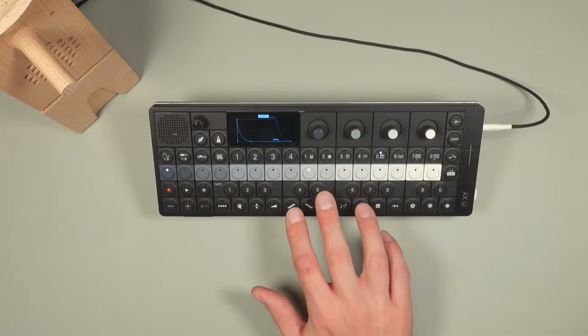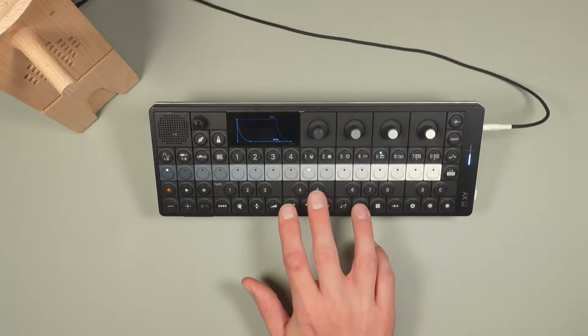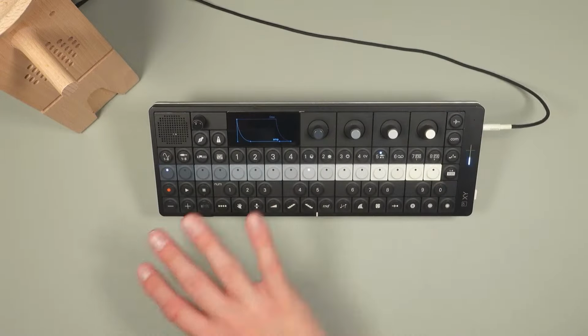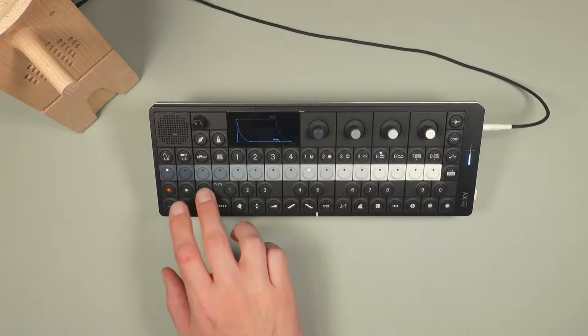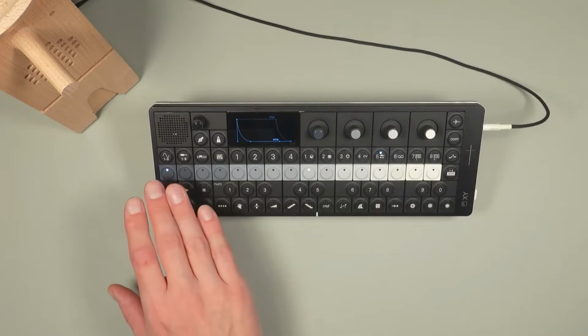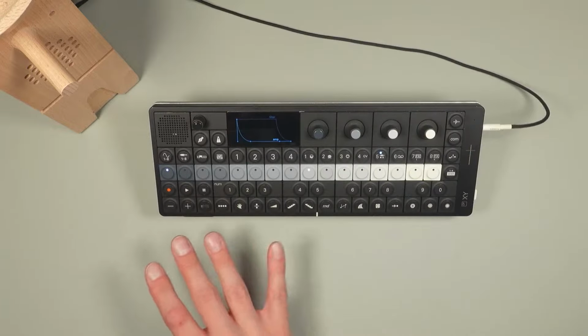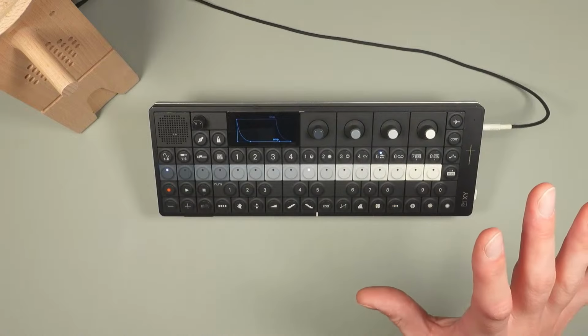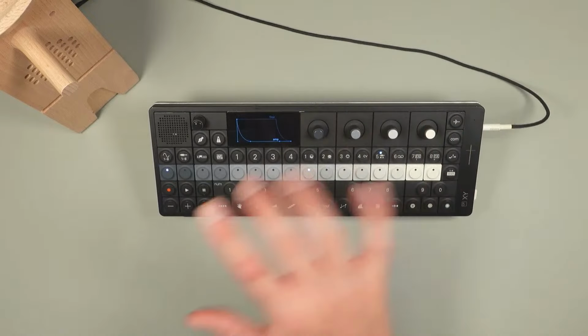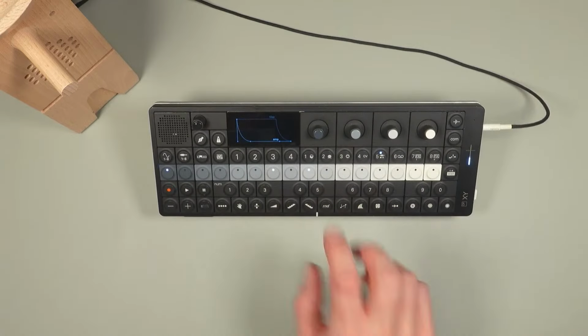So it may play just that 5th, it may play just these 2 notes, it may play no notes, it may play all of them. So it's not all or nothing type of random, but it will randomly mute some of the triggers on that step. Yeah, that time it only played that.